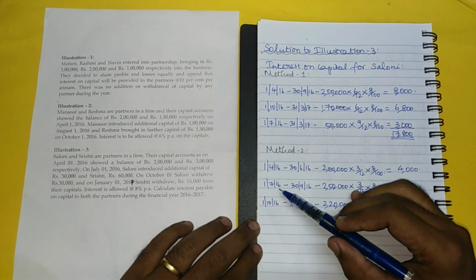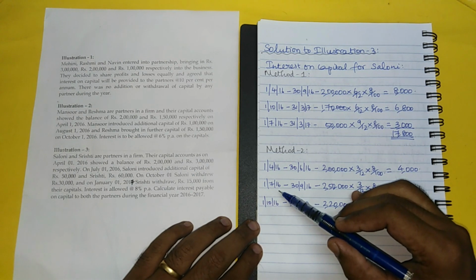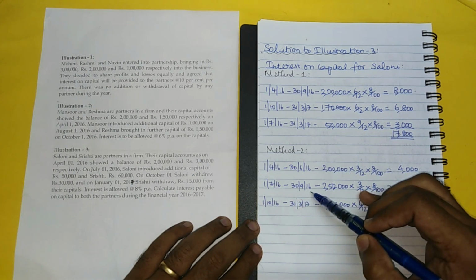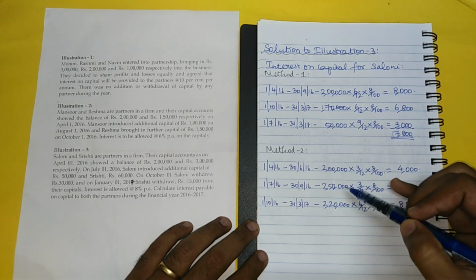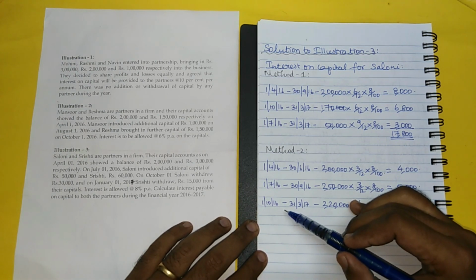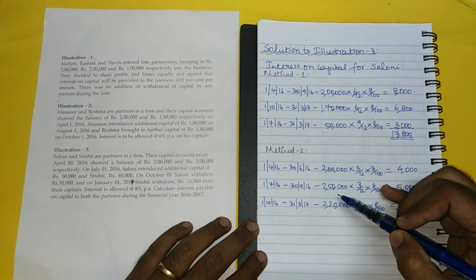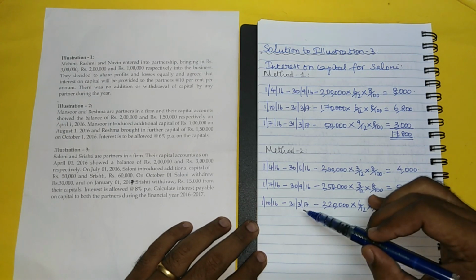On 1st July, Saloni is introducing rupees 50,000. So from 1st July till 30th September, the capital remains 2,50,000. That is 2 lakh plus 50,000. Then on 1st October, Saloni is withdrawing rupees 30,000. Right. So 2,50,000 minus 30,000, which is 2,20,000. This remains unchanged till the end of the accounting period.